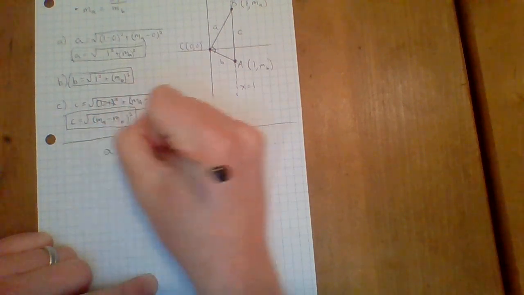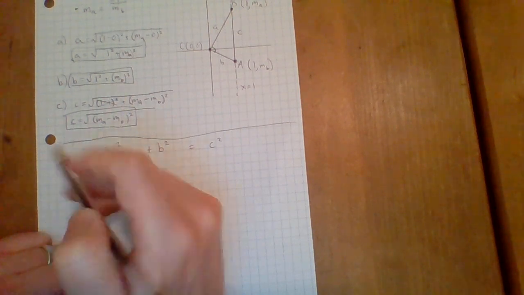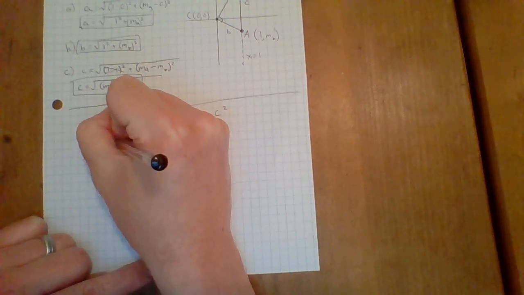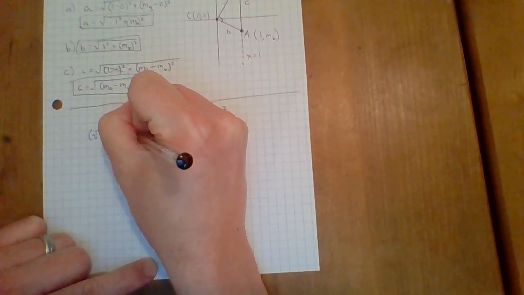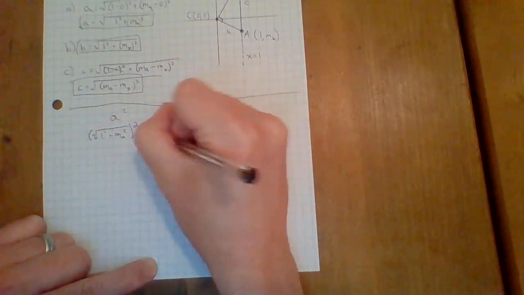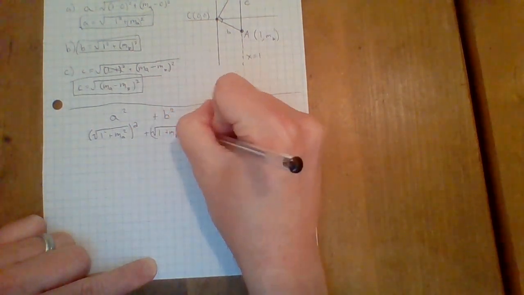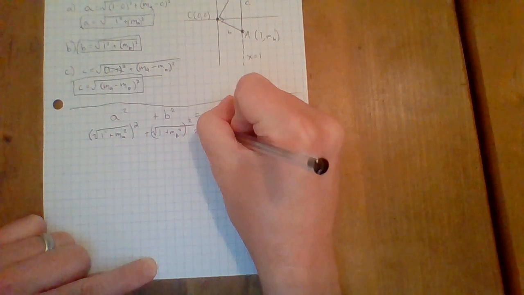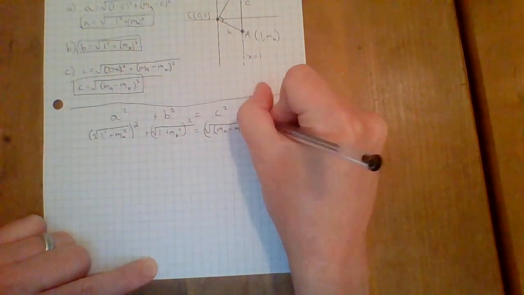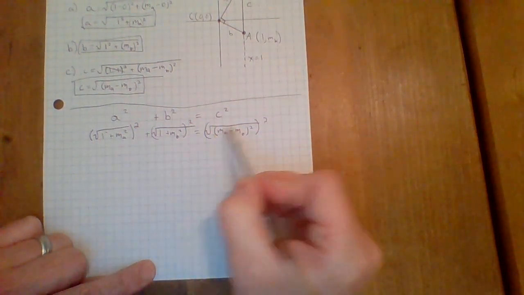It says that if A squared plus B squared equals C squared, I can substitute in each of these 3 expressions for A, B, and C. So I can say the square root of 1 plus the slope of A squared plus the square root of 1 plus the slope of B squared equals the square root of, and this is where it gets really tricky, the slope of A minus the slope of B squared. Right? I've done A squared plus B squared equals C squared.